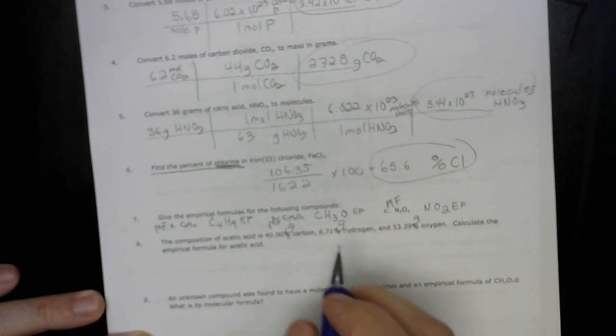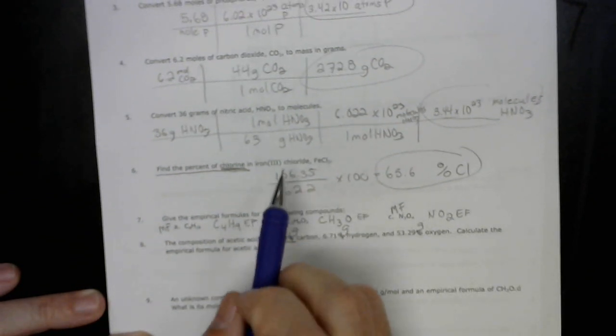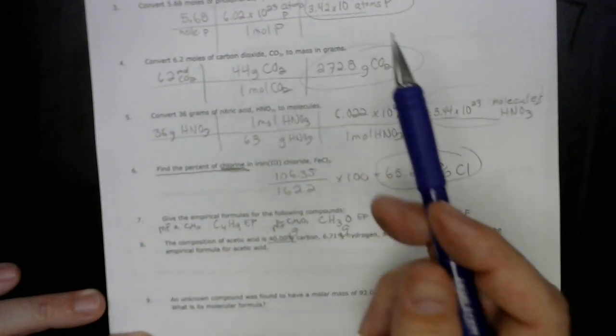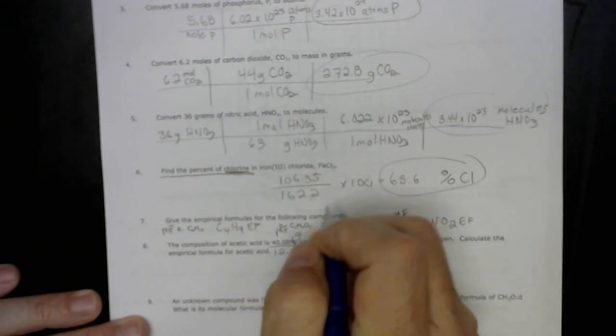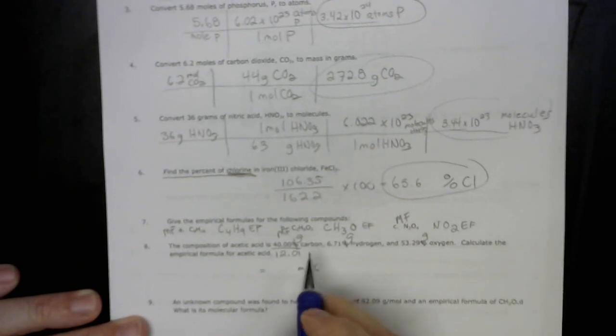So, percent to grams. Well, that's easy. That's just making it grams of carbon, grams of hydrogen, and grams of oxygen. Grams to moles. Nowhere up here did we convert anything to moles, but you know how to convert things to moles. It's dividing by the molar mass. So if I divide by 12.01, that's going to give me moles of carbon here.